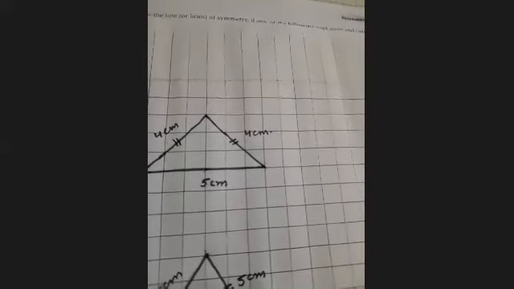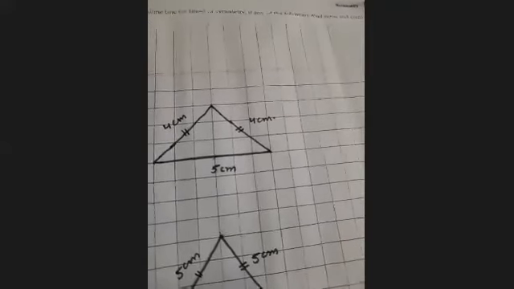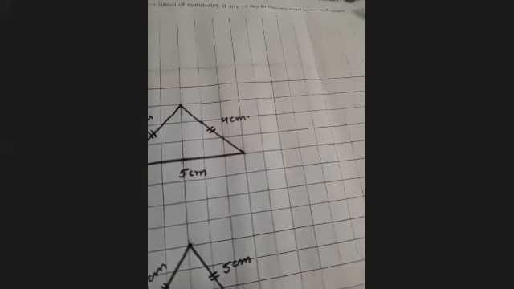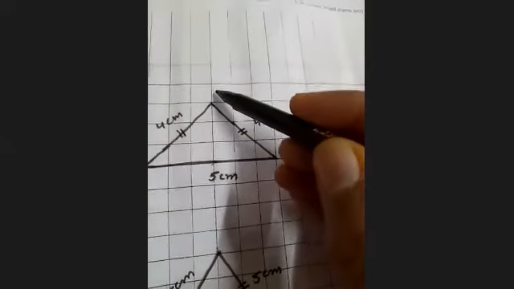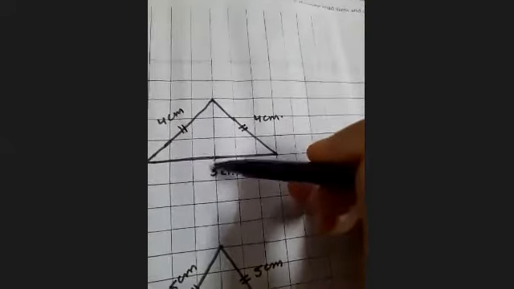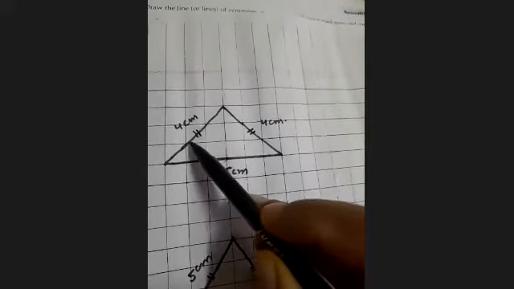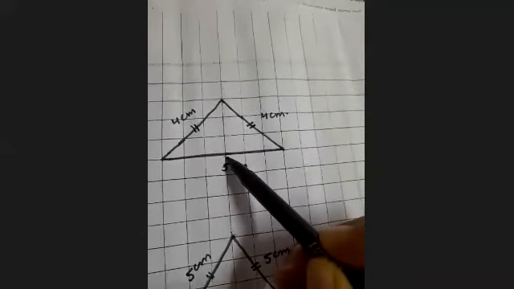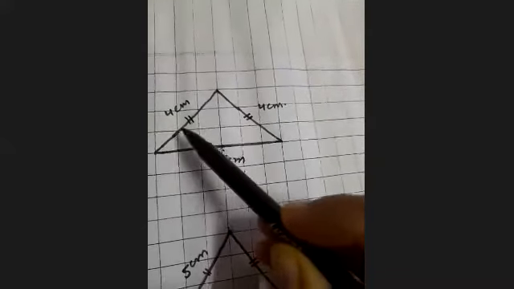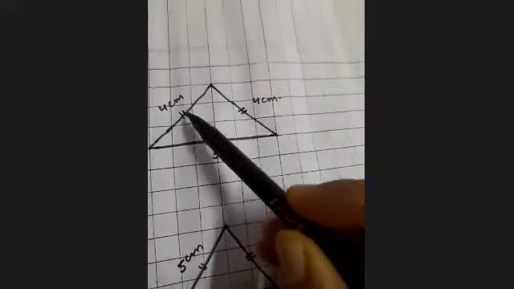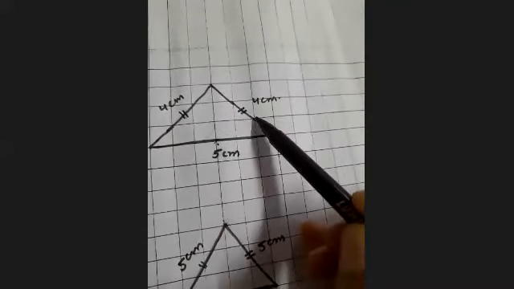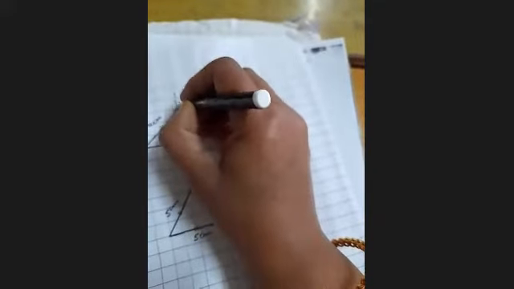Yes, friends. 7th question, first part. Can you draw a triangle which has exactly 1 line of symmetry? First of all, draw an isosceles triangle. In an isosceles triangle, 2 sides are equal in length. This side is 5 centimeter. With the help of scale and pencil, draw an isosceles triangle. Take this line 5 centimeter, 4 centimeter, and 4 centimeter. Now draw the line of symmetry. 1 line of symmetry.